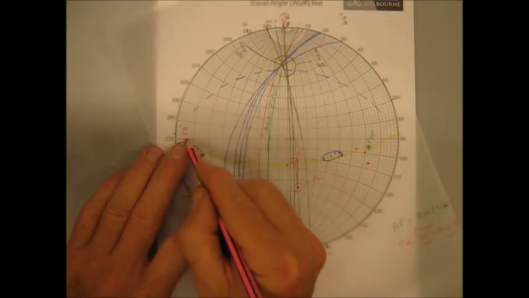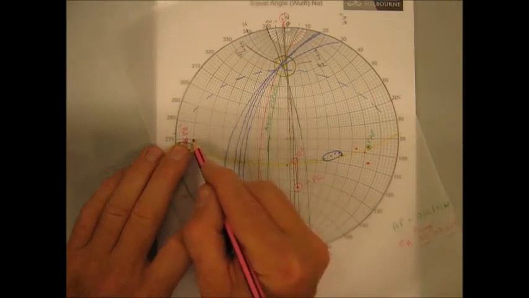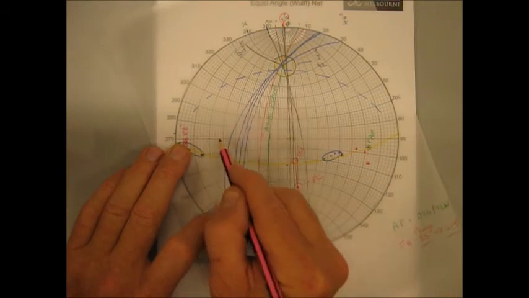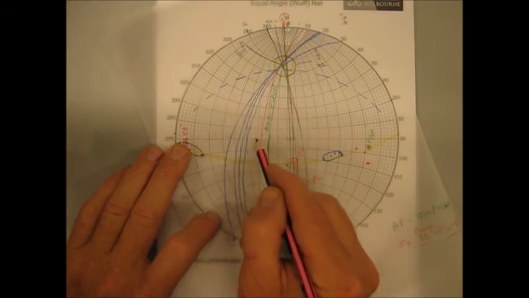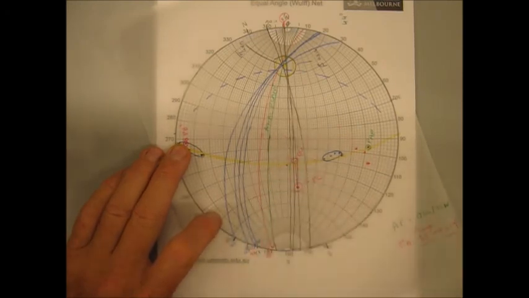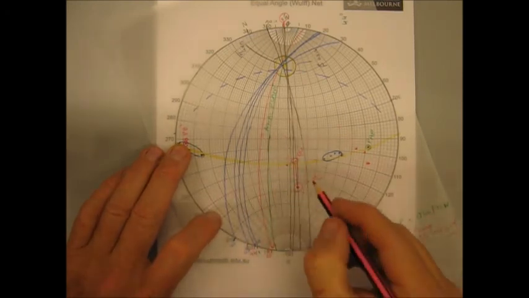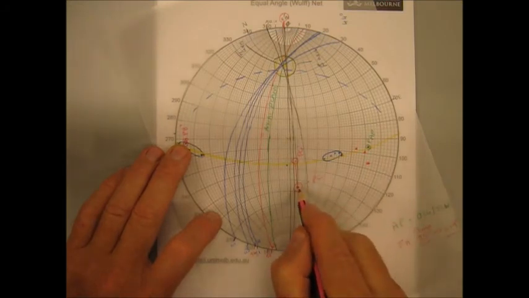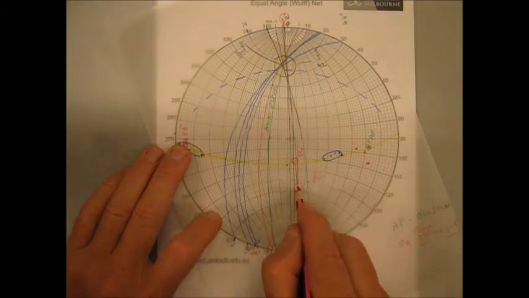So I'll move the pole into the middle. I'm going to move it 5, 15, 25, 35, 45, 55, 65, 75, 85 degrees. And at the same time I'm going to move this paleocurrent 85 degrees.